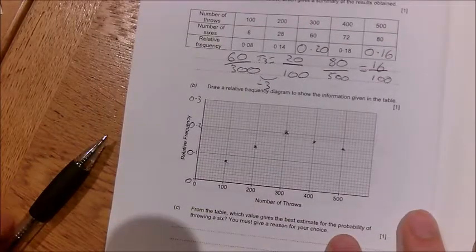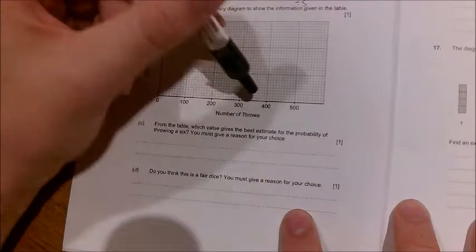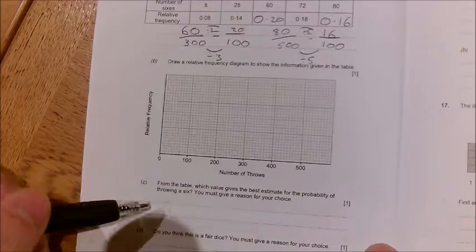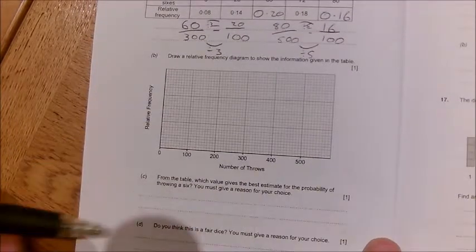And well, that's it. What you'll see, guys, is: from the table, which value gives the best estimate for the probability of throwing a 6? Now, you must give a reason for your choice. It's a 1 mark question. If you don't give a reason, you're not going to get a mark. It's as simple as that.